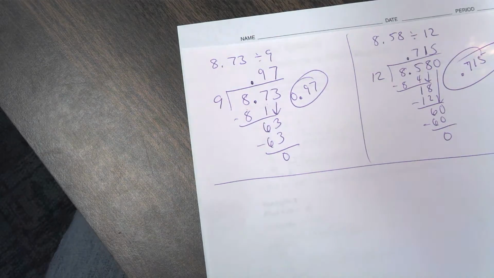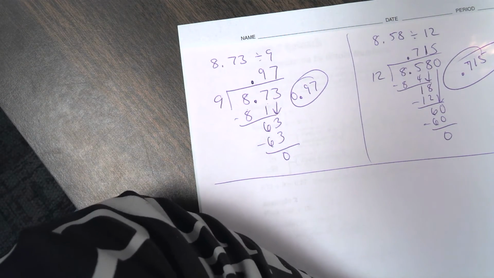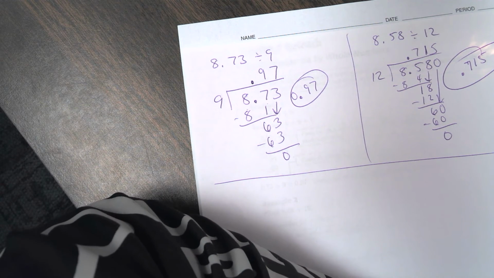Okay, so that is how you do long division with decimals. It didn't change any of the division process. It just changed our answer. And now we don't have a remainder anymore.